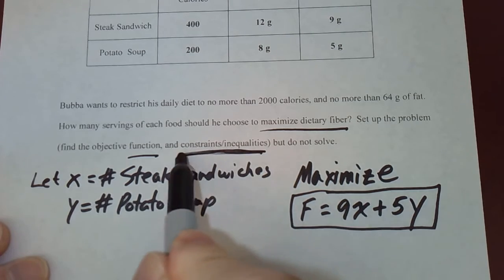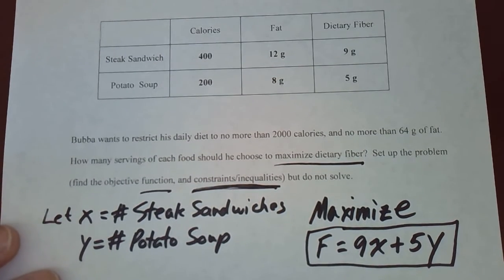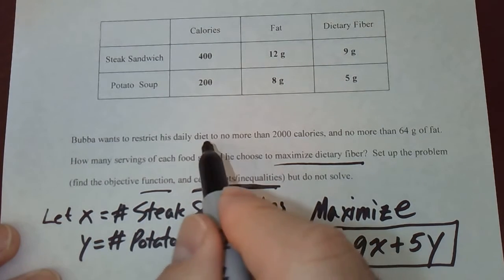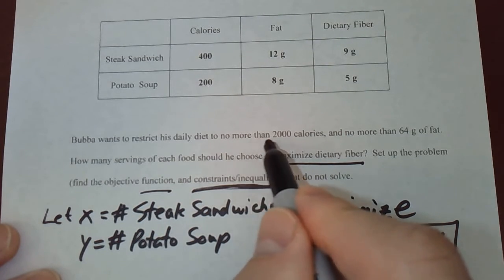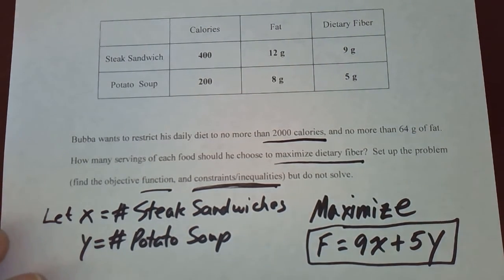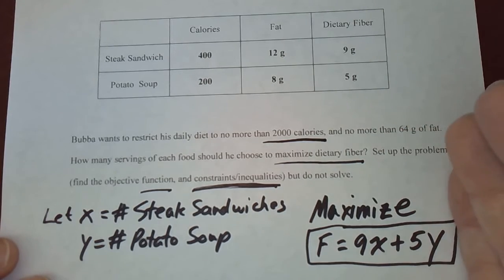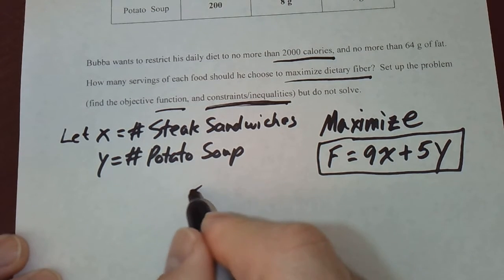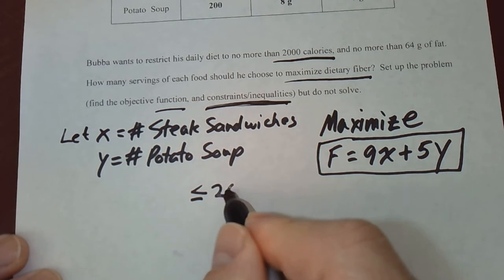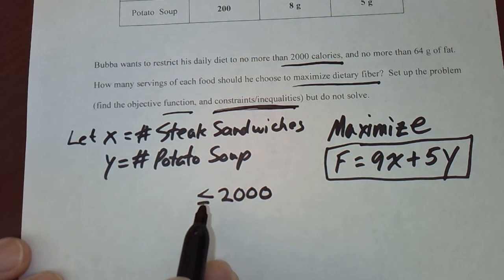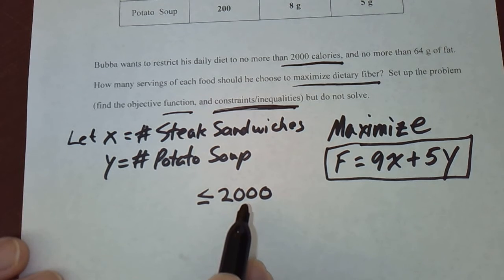And now we need to come up with inequalities that will be our constraints. So we need to use all the information that was given to us. Let's look at this first line. Bubba wants to restrict his daily diet to no more than 2,000 calories. No more than, we can't go over that. So we're going to have some inequality that looks like this. At least on the right-hand side, something is going to be less than or equal, which means at most 2,000 calories.